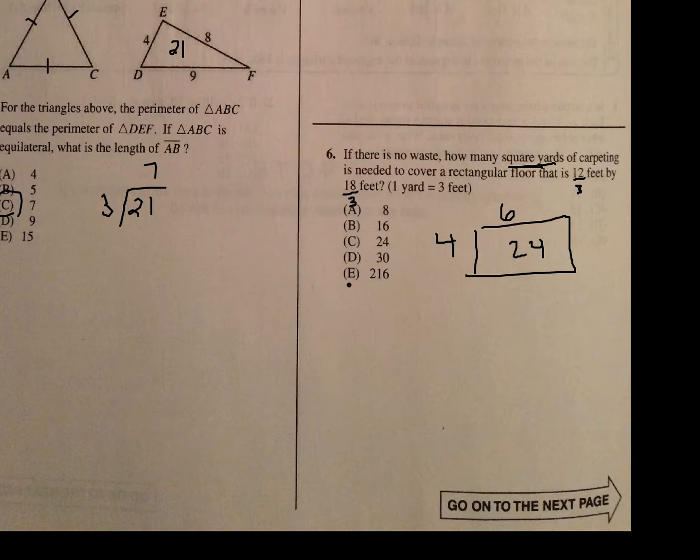Of course, this is probably the answer if you didn't change it in. If you just took 12 times 18, they have your one that you might pick in there, so the answer is 24. So just make sure you convert. It tells you 1 yard is 3 feet. You know yards, there's going to be less yards than feet, so it's going to get smaller. Okay, next.